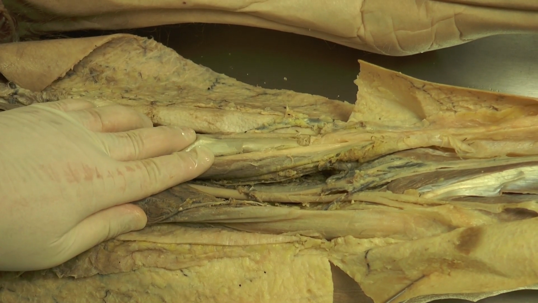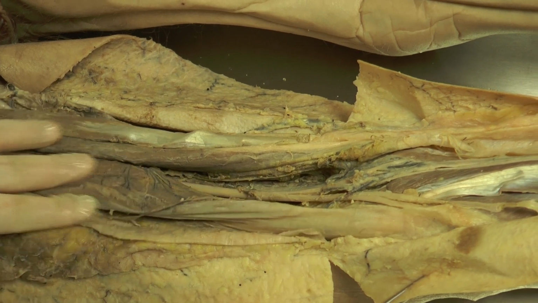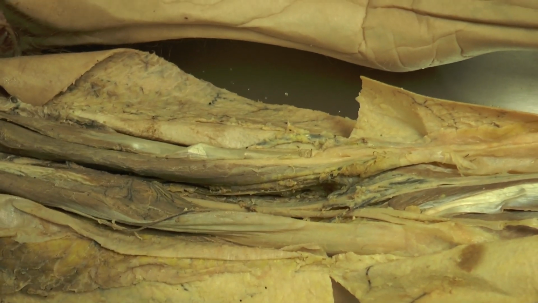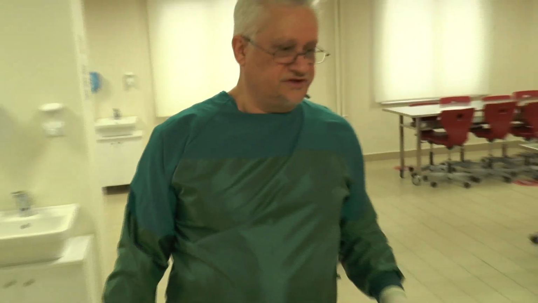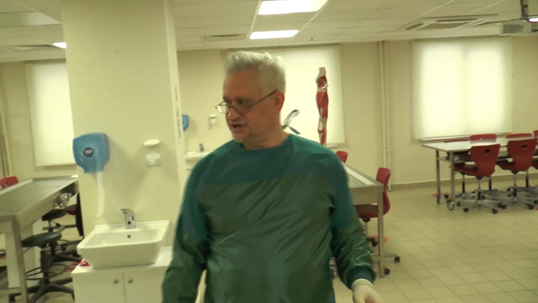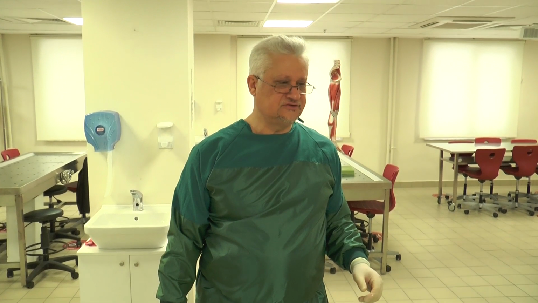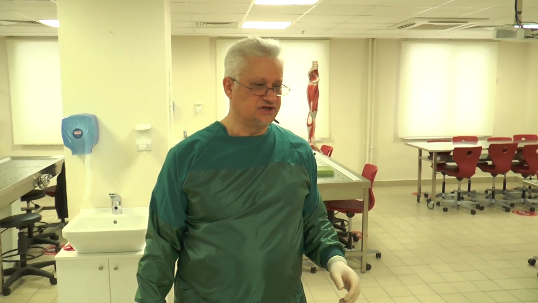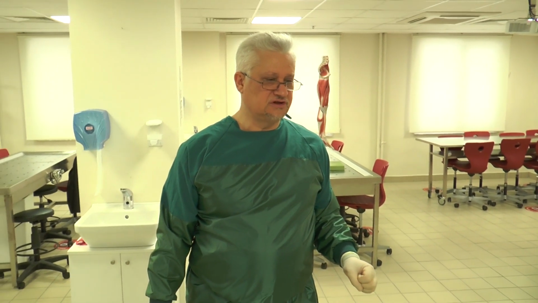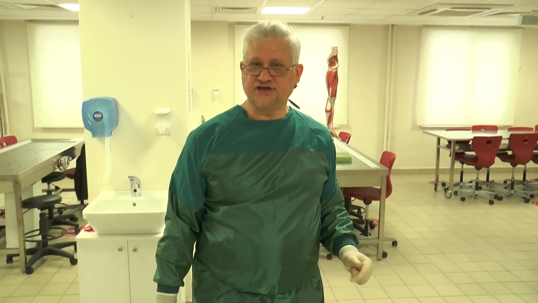Okay, I think that's about it. So basically we finished the gluteal region, and we looked at the posterior compartment of the thigh, the hamstring muscles, and their locations, everything. So I think I covered most of the things, and okay, that's about it then.